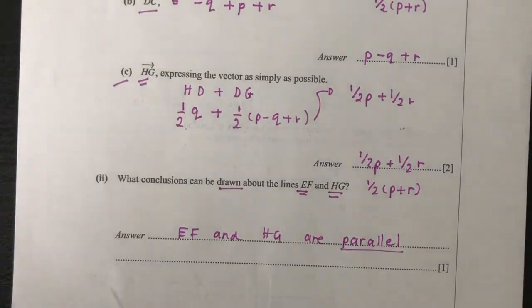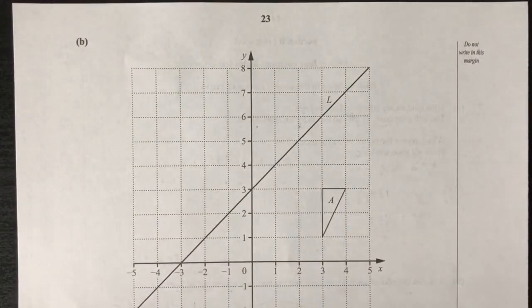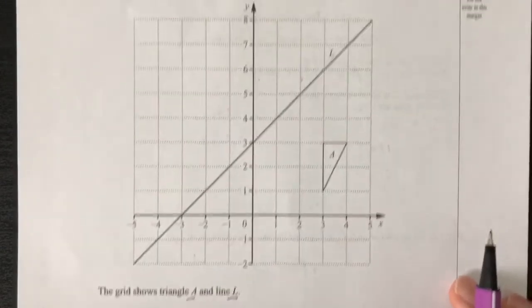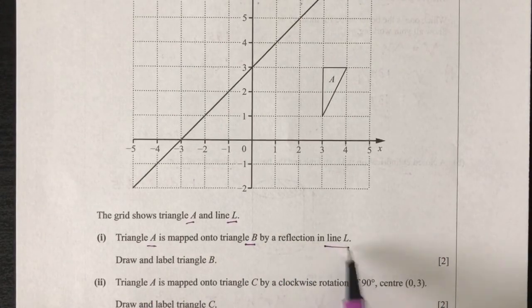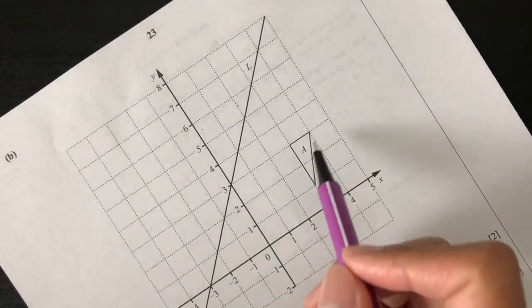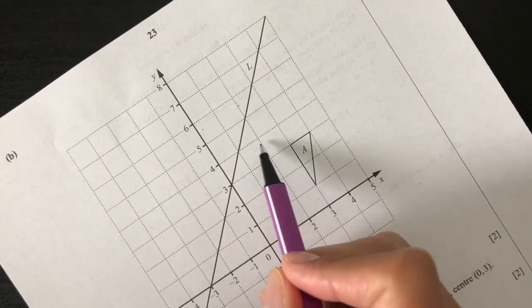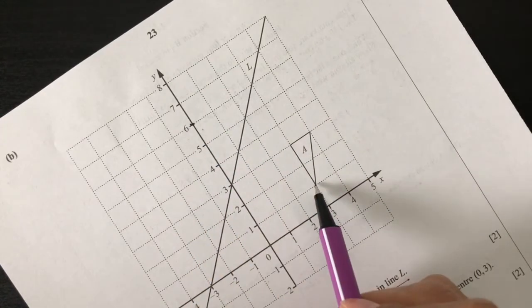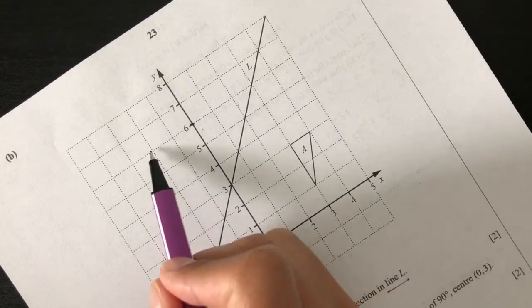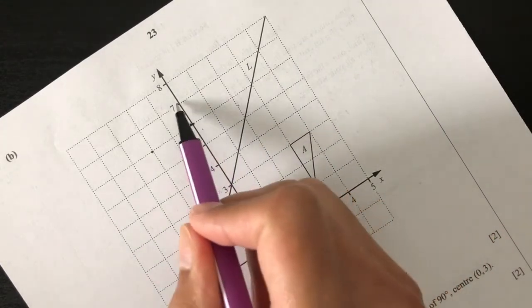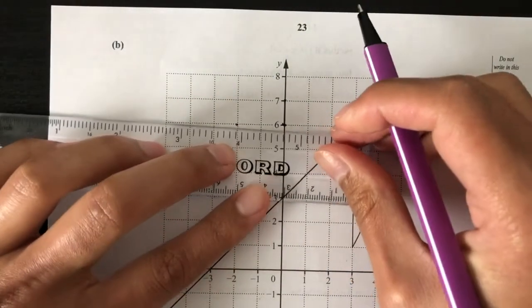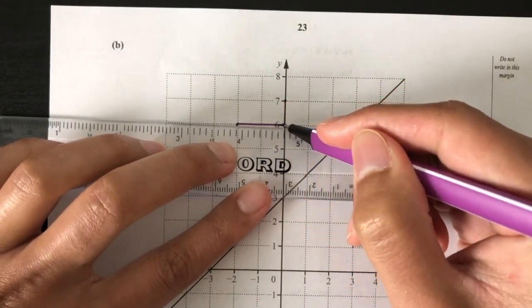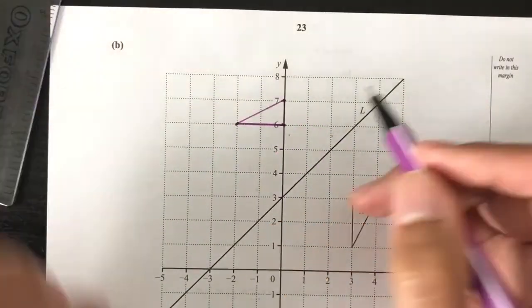Now this is part 1. Now moving on to part B of this question, we have a triangle A and a line L. So part 1, it says triangle A is mapped onto triangle B by a reflection in the line L. Draw and label triangle B. So let's do that. Pretty easy. We look at our line L and triangle A, reflect A onto the line. So we have to count from this point, 1 and half, so half and 1 will be right here. This one is 1, 2, half, so half, 1, 2. And this one is 1, 2. So these points will form the triangle B. If you join them, this to this, this to this, and this to this, this will be your triangle B.